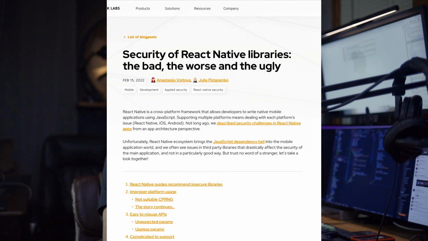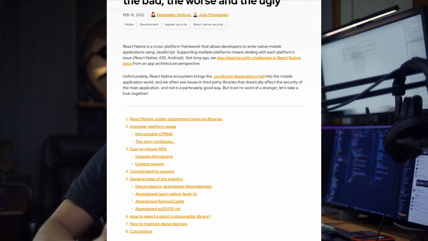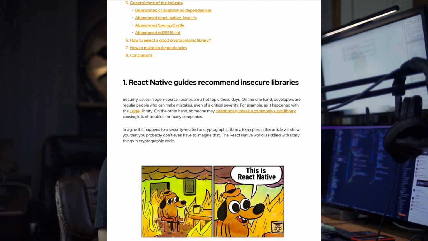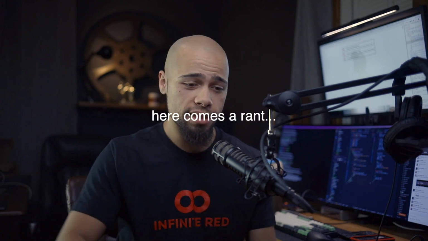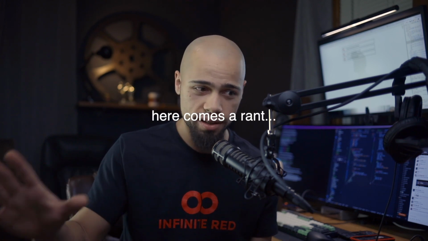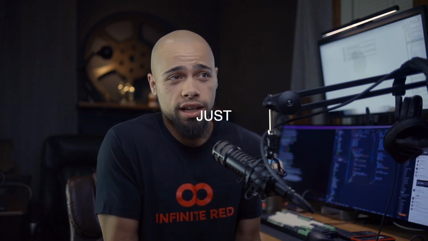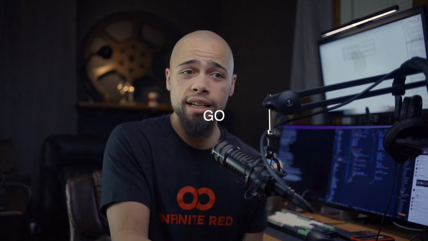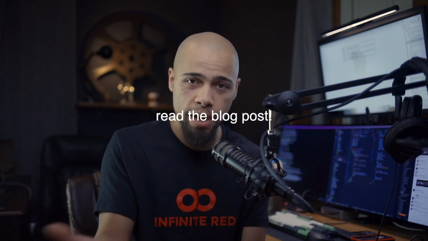So this next one, React Native libraries, the bad, the worst, the ugly. This deals with security around React Native, its ecosystem with NPM packages that potentially have vulnerabilities. But I will say this, the grass is not always greener on the other side. There's vulnerabilities everywhere, on every platform. That's just what it is. Given the nature of us creatures being imperfect, we accidentally and on purpose create bugs because there are bad actors out there in the world.